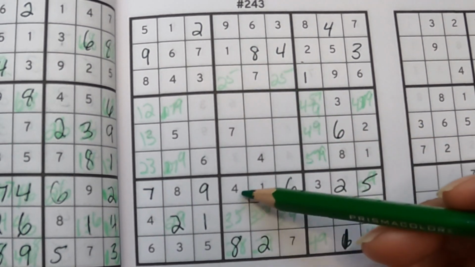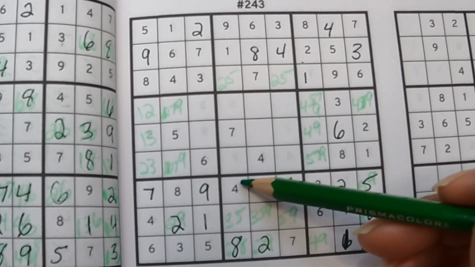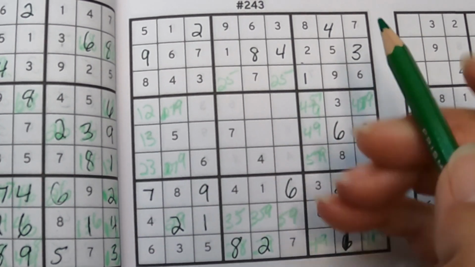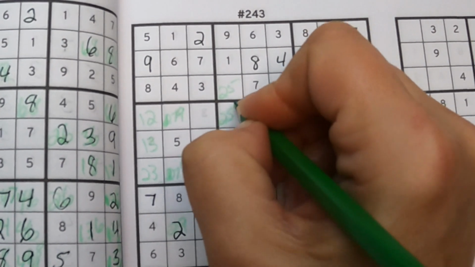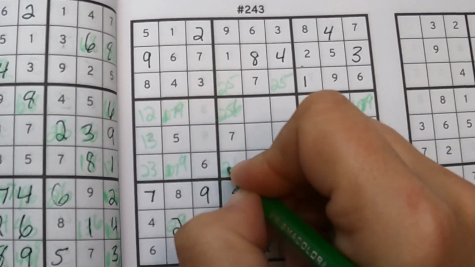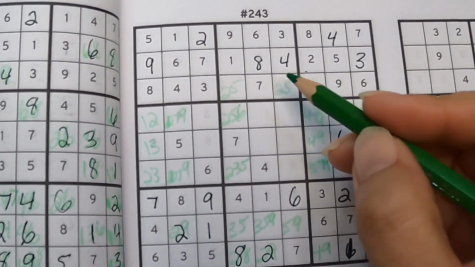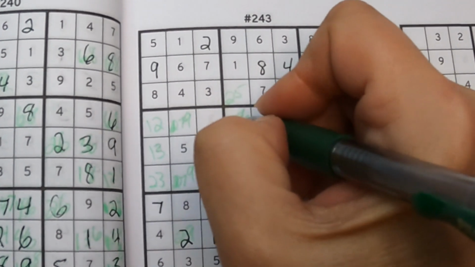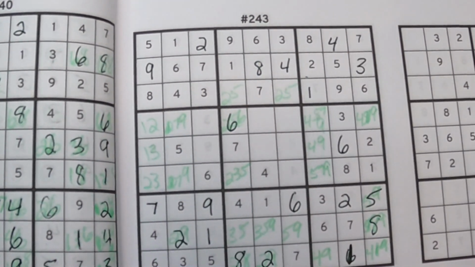For this column, we're missing 2, 3, 5, and 6. We've got a 3 here, so 2, 5, 6. 6 here, so 2, 3, 5. Looks like the only place our 6 can be for that column is here.